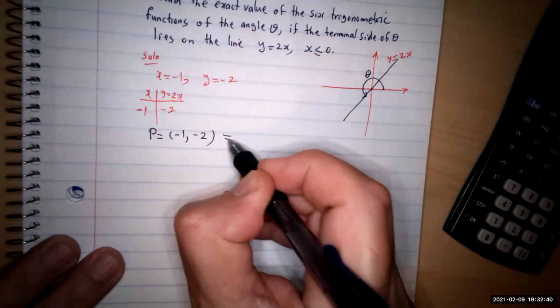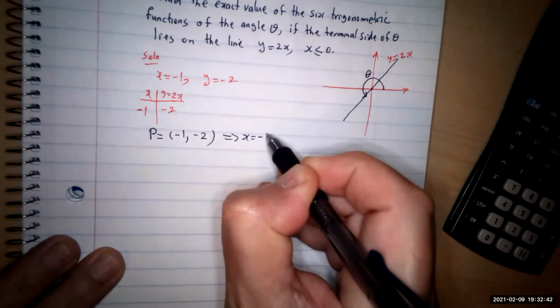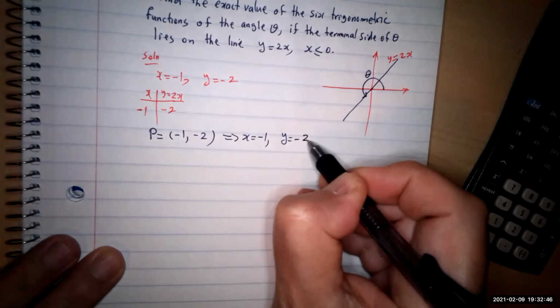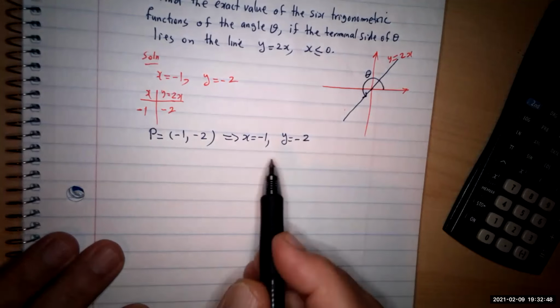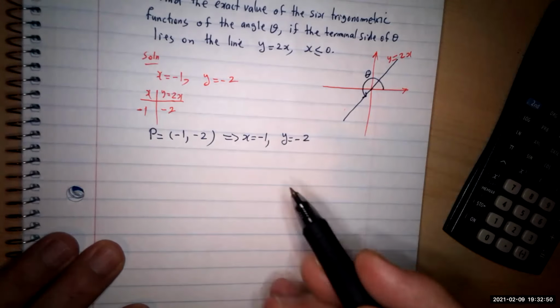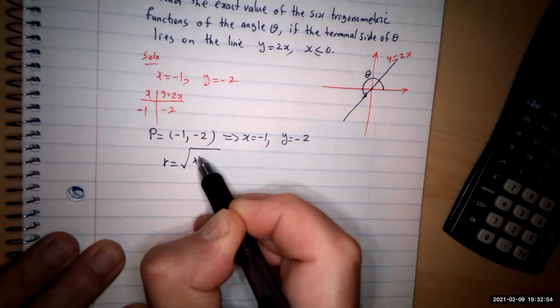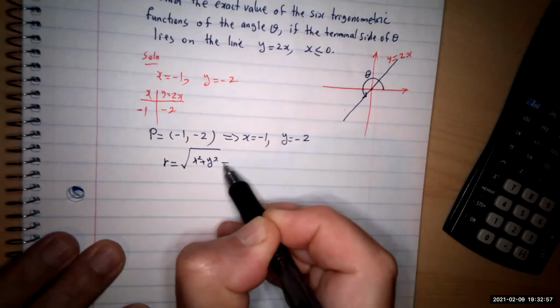So that will tell you that your x is equal to -1 and your y is equal to -2. So you are ready to give us the r. Your r is going to be the square root of x squared plus y squared.